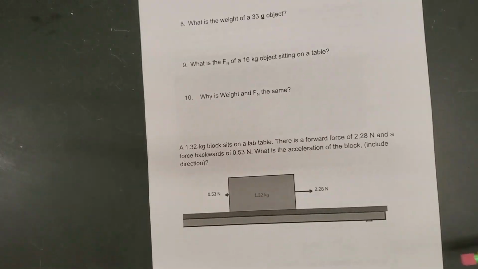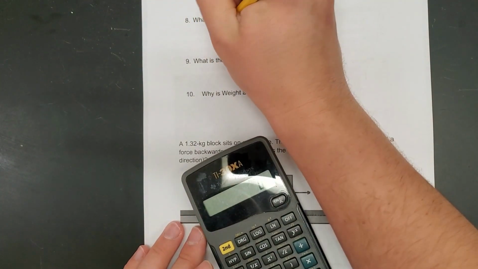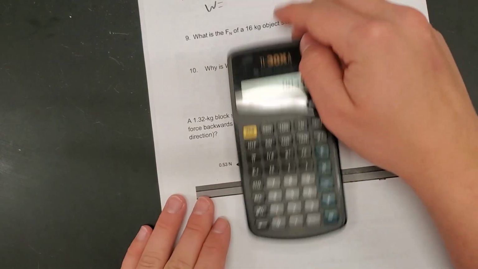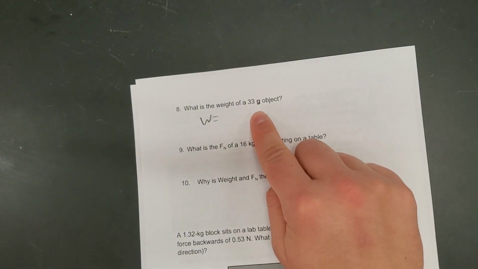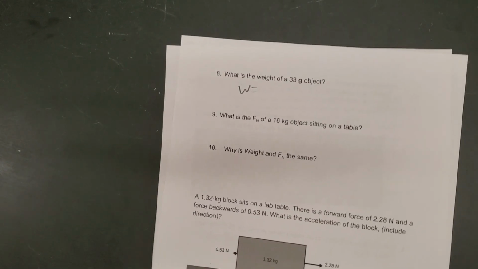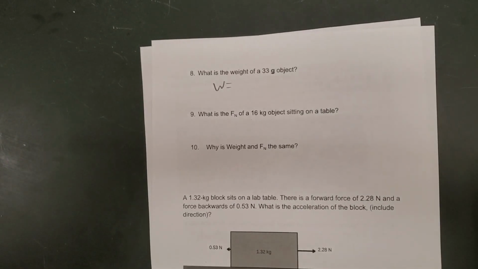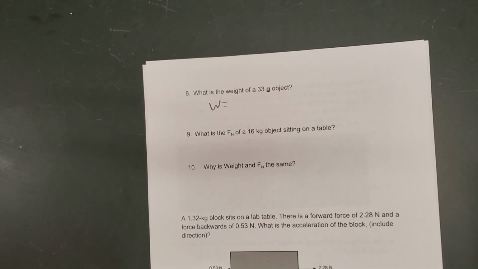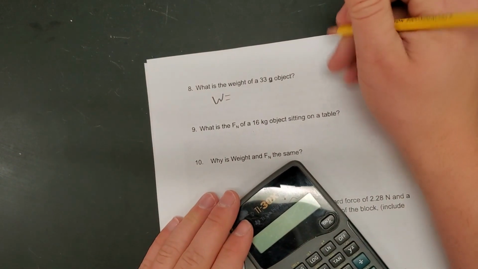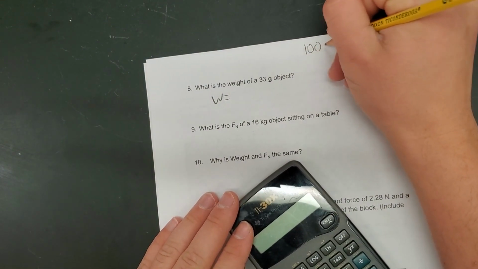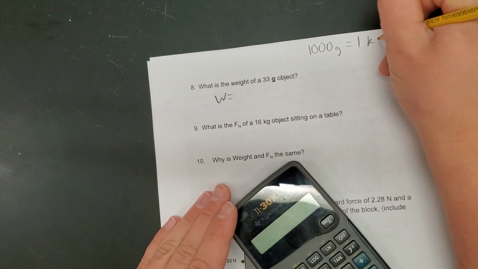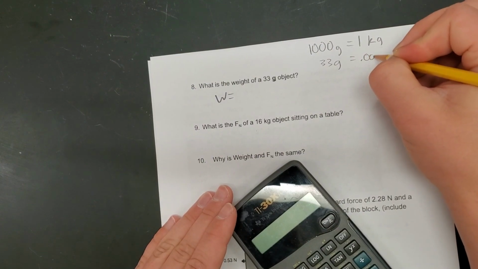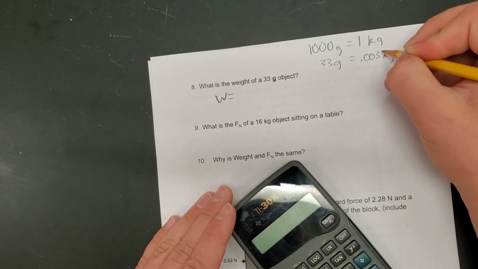What is the weight of a 33 gram object? Weight equals mass times gravity. Let's find our mass. Let's do 33 divided by 1,000. Since it's 33 grams and not 33 kilograms, we have to divide it by 1,000. So whenever the problem's given to you in grams, you automatically just divide that by 1,000. Right? 1,000 grams equals 1 kg. So 33 grams is equal to 0.003 kilograms.